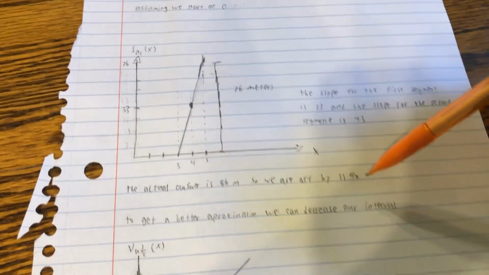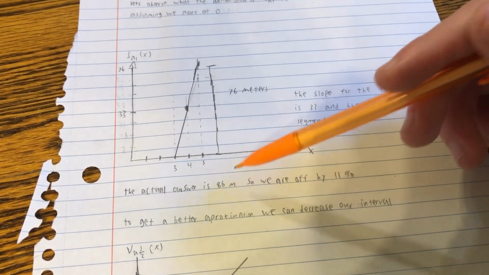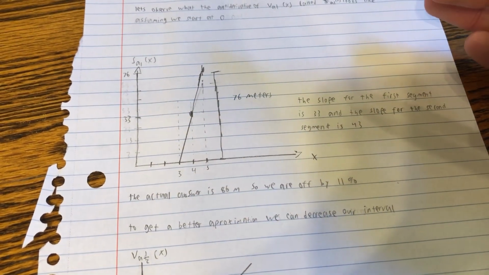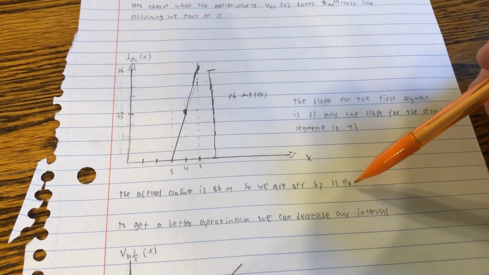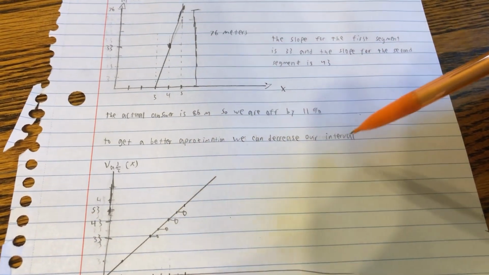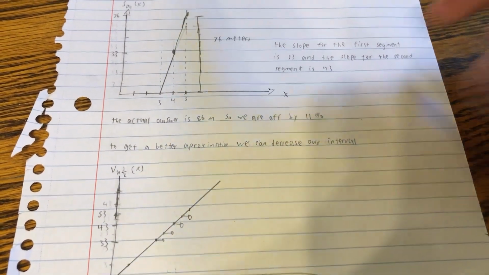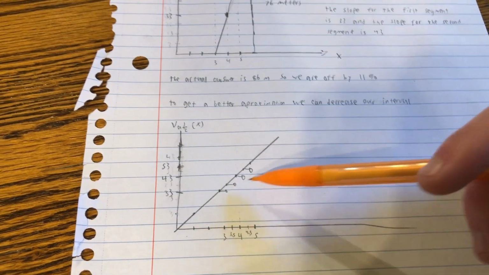If you look right here, I have it written down, the actual answer is 86 meters for this question if we're trying to find the actual distance traveled. So that means we're off by 11%. All right, we're close, but we could do a little better. To get a better approximation, we can decrease our interval. So right here, I've constructed 2 more.